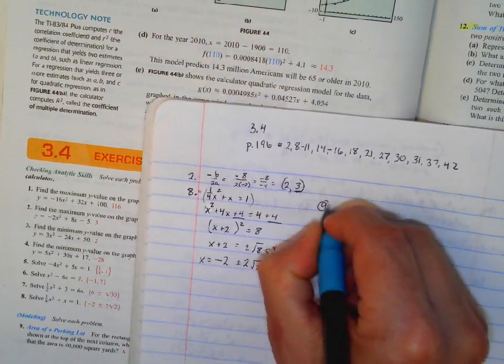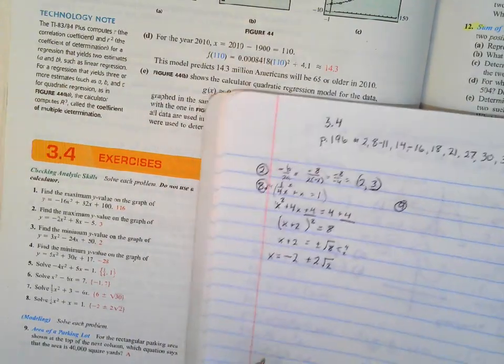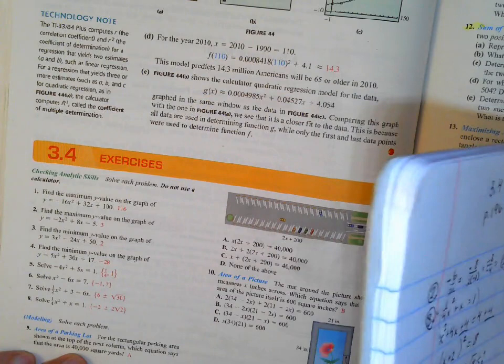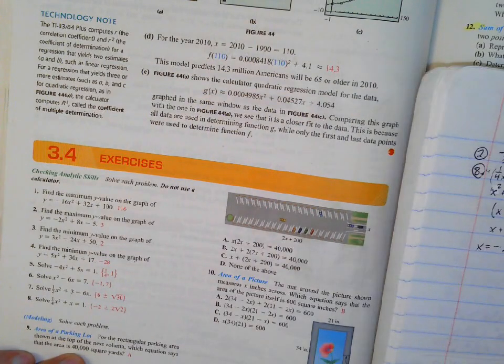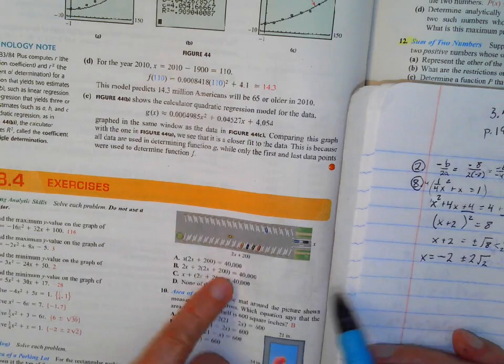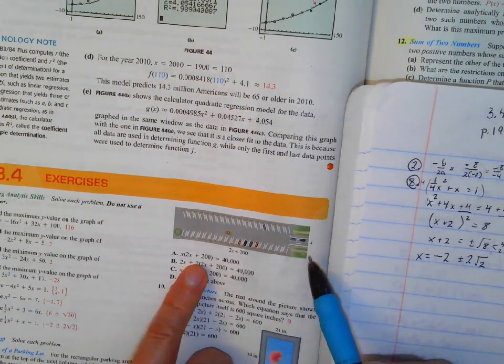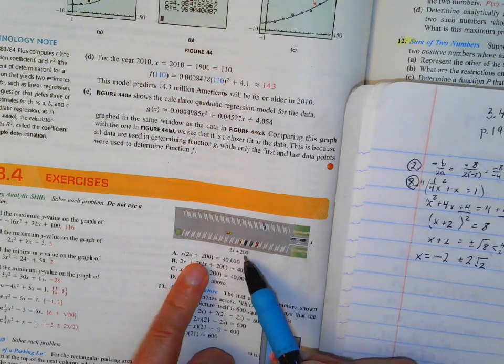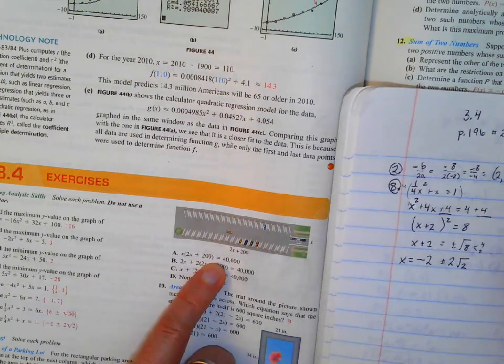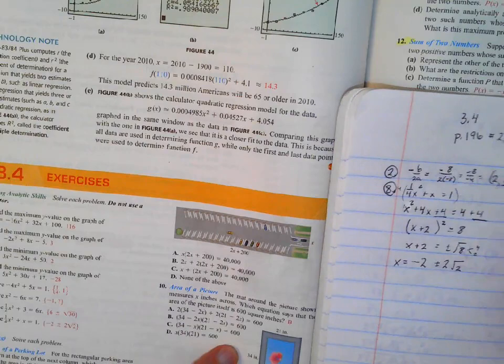Number 9. Okay, for a rectangular parking area shown at the top of the next column, which equation says the area is 40,000 square yards? Okay, so we want the area. So how do I find area? I take this times this. So area is this times this equals 40,000. So A.